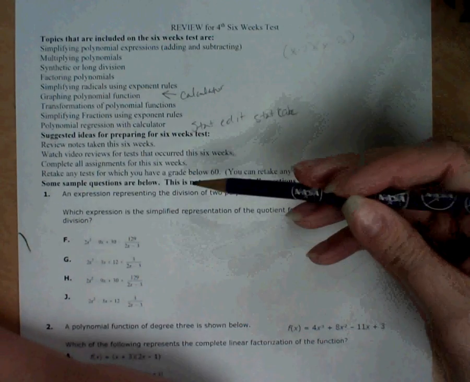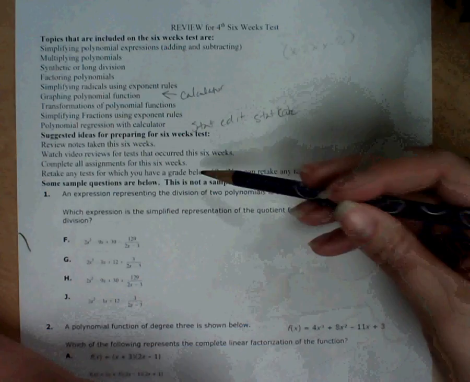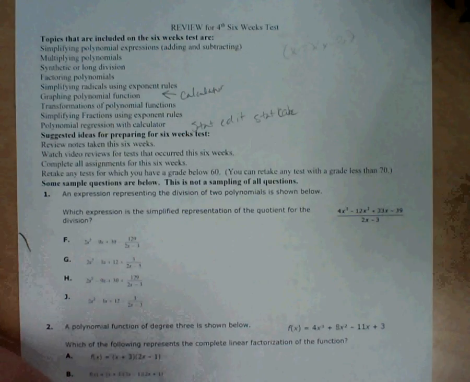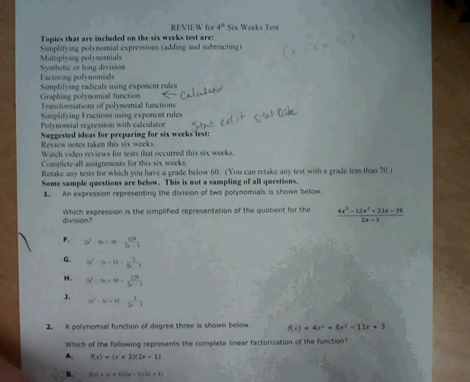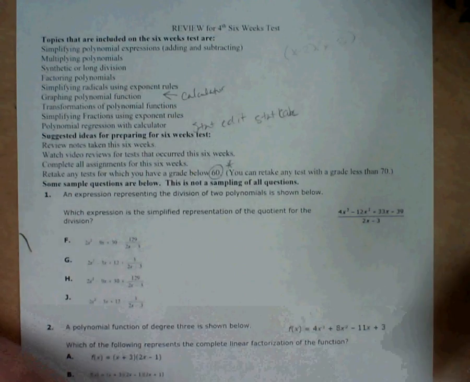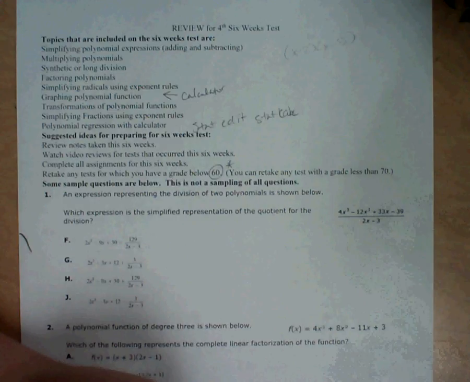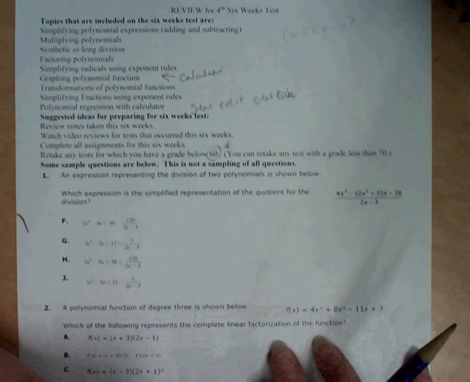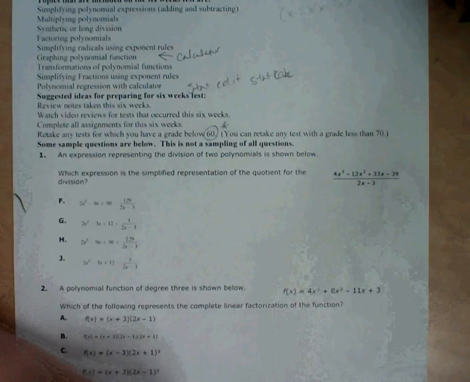Retake any test for which you have a grade below 70 or 60. Remember, you can retake anything below the 70. Sometimes kids don't see that as worth enough points. If it's below a 60, you definitely need to come in and retake that. Remember, you can come in any morning at 7:30 or any day during PASS. I'm happy to go over your test and then let you take a retest.